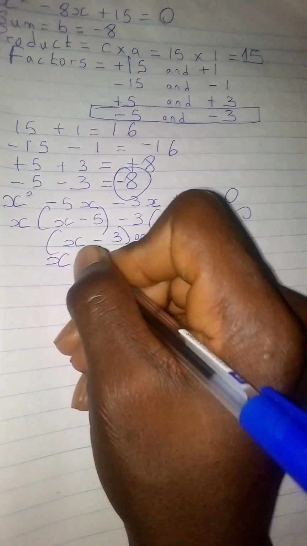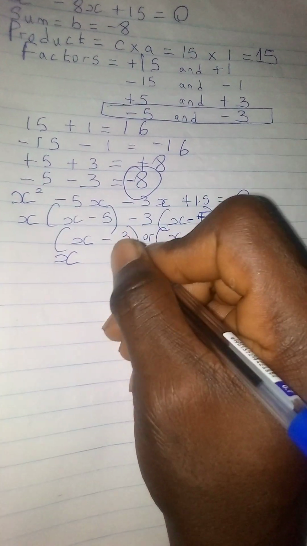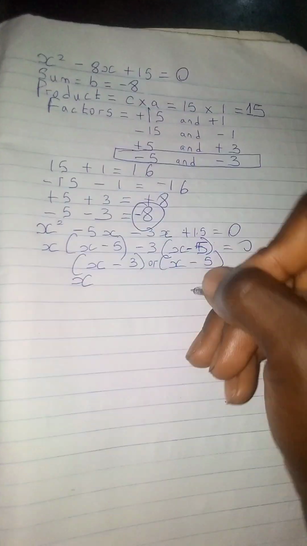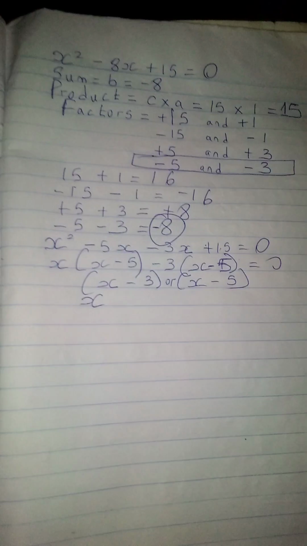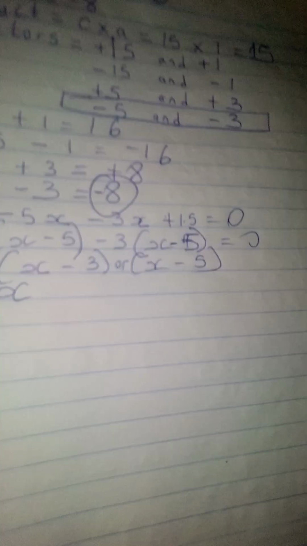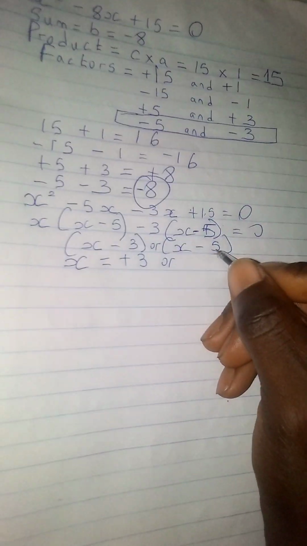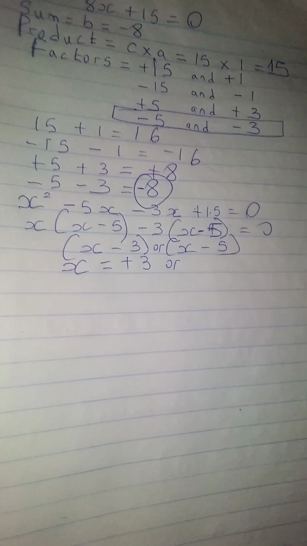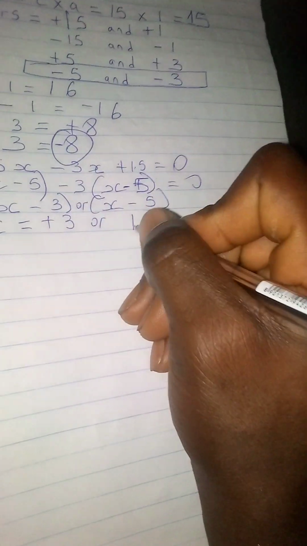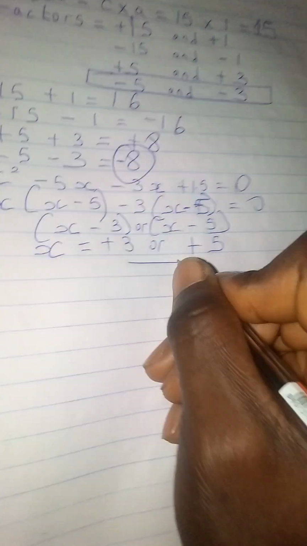So now x is equal to, when you are opening this bracket, this minus 3 is going to the other side, and as the minus 3 is going to the other side, it becomes a plus. So x is equal to plus 3, or for this one, this minus 5 is going to the other side and it changes sign, so plus 5. So this is the answer.